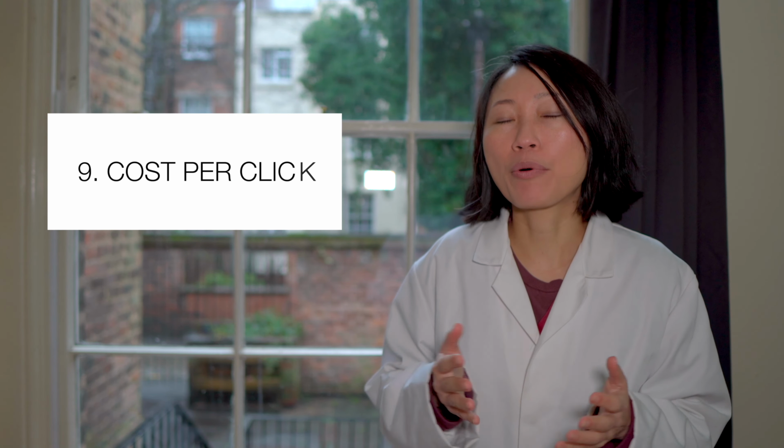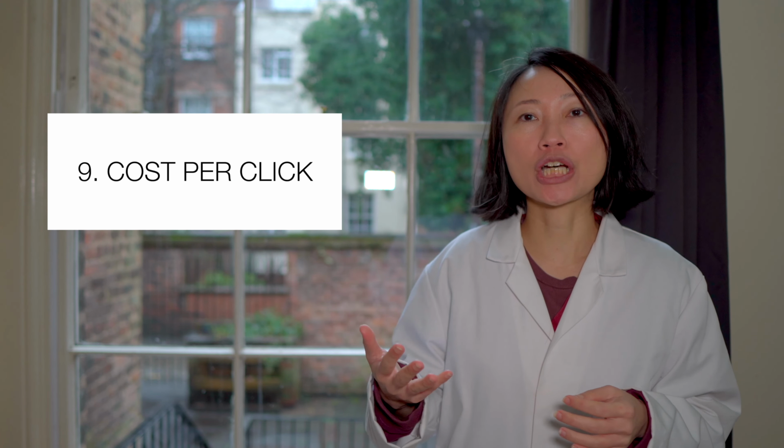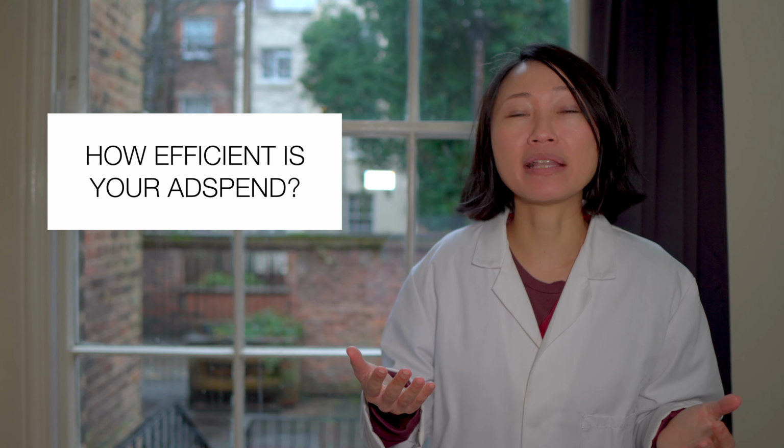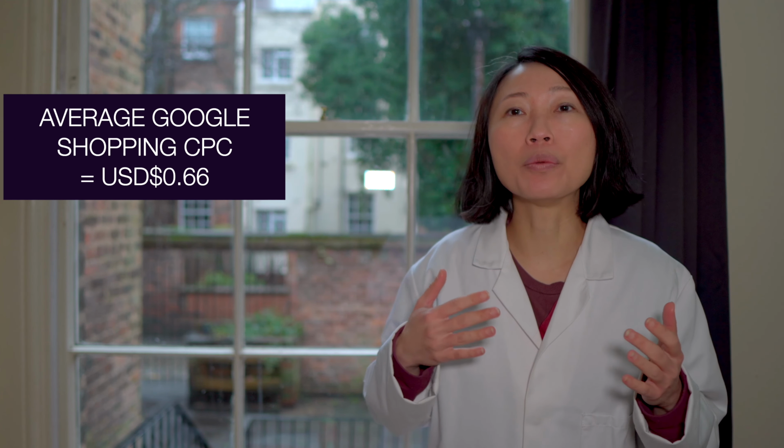And last but not least, one of the key metrics that I look at very closely is the cost per click. Why is cost per click important? Cost per click is a measure of how your ad budget is being spent. Is it spent efficiently? Could you get more clicks with that ad budget? The average cost per click for Google Shopping ads is USD 0.66, and this gives you a good benchmark of whether your campaign is performing correctly.